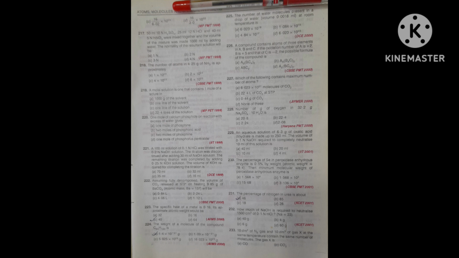CO2 means 3 atoms, 1 carbon and 2 oxygen. Then 6.023 into 10 to the power 21 molecules of CO2 means how many atoms in total?